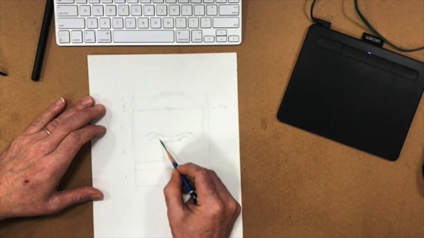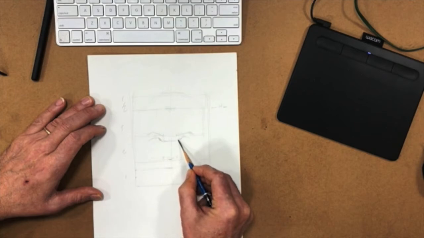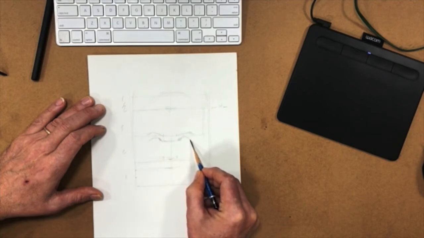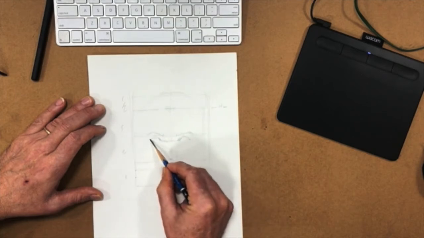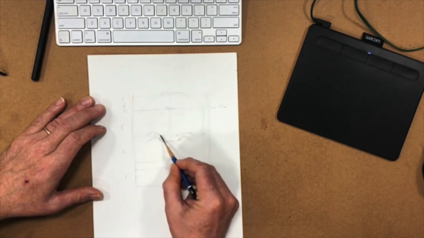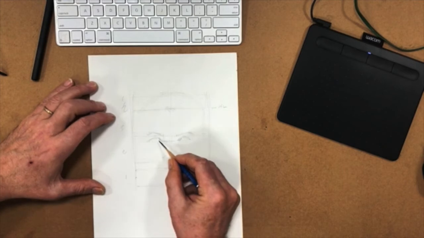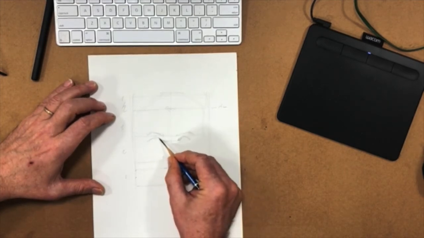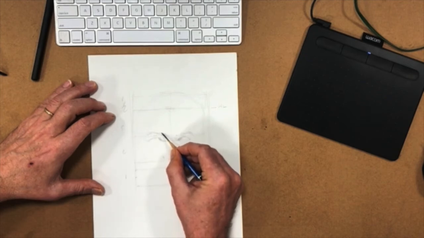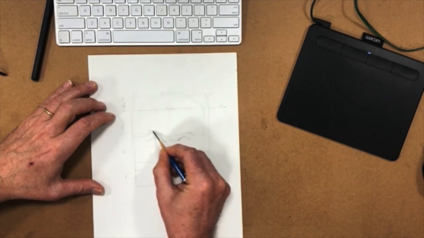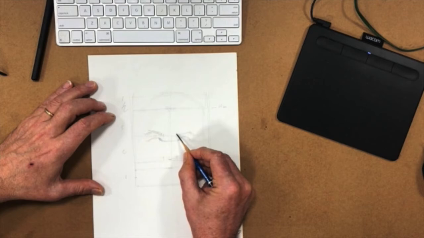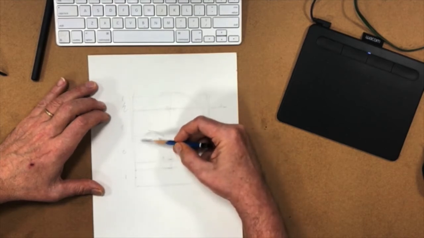The distance usually is about an eye, so I'm going to bring this over just a little bit more. Right there. So the measurement between eye to eye is an eye, usually. So from there to there, and then the brow. And that's all depending on the person, too.